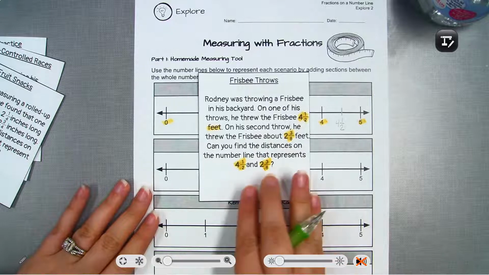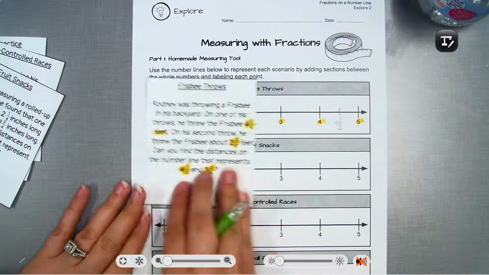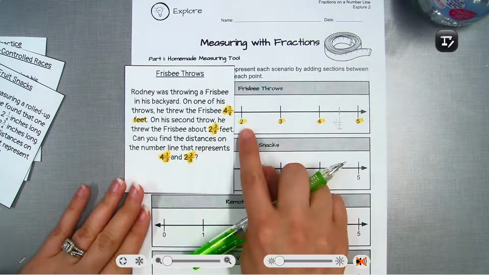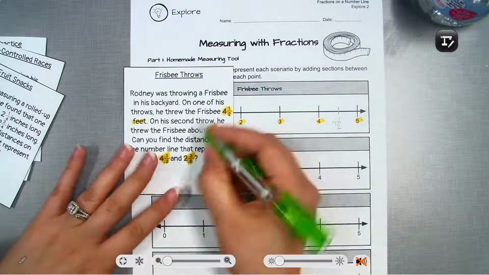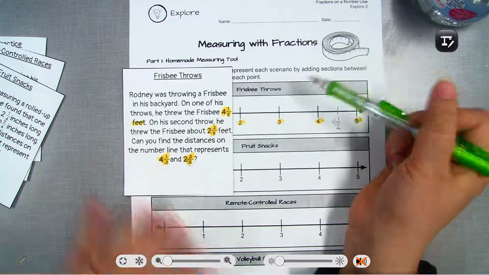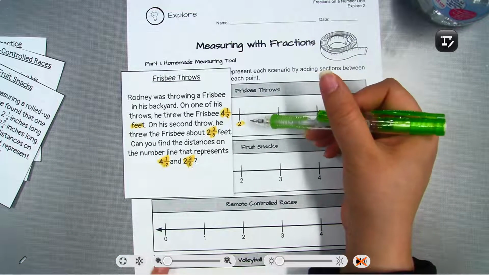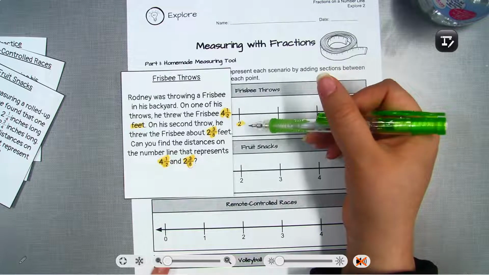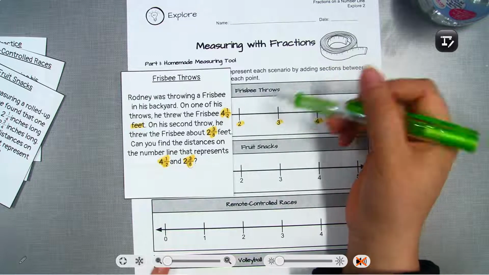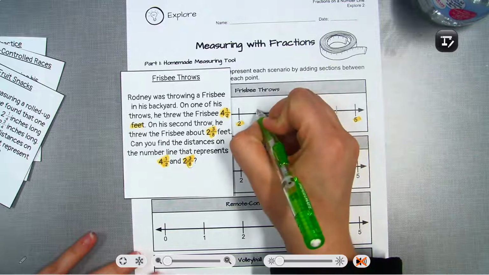Okay. Then he threw it 2 feet and 3/8. So 2 3/8. So my whole number is 2. So I know that this one is going to go between 2 and 3. My denominator is 8. So I need to cut these pieces into 8. I'm only doing it between the whole numbers 2 and 3. Okay, so I'm going to start by making half.